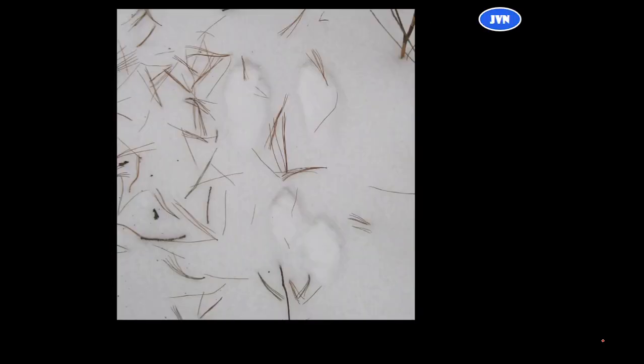Gosh, I hope you can see this. Taking pictures of tracks in the snow is always a little bit tricky, but I did show you earlier that snowshoe hare tracks are going to look like the same pattern as they do in Eastern Cottontail. Here I am proving it. There's the two fronts. Here's the two hinds.